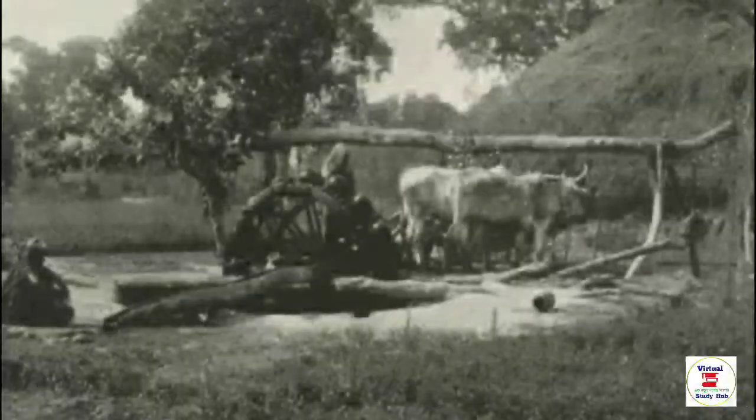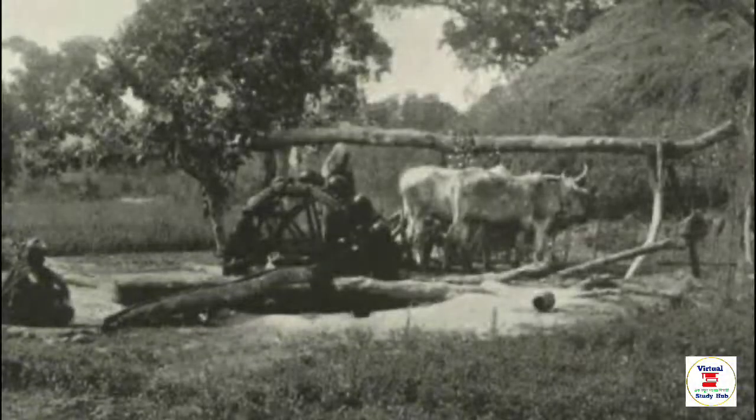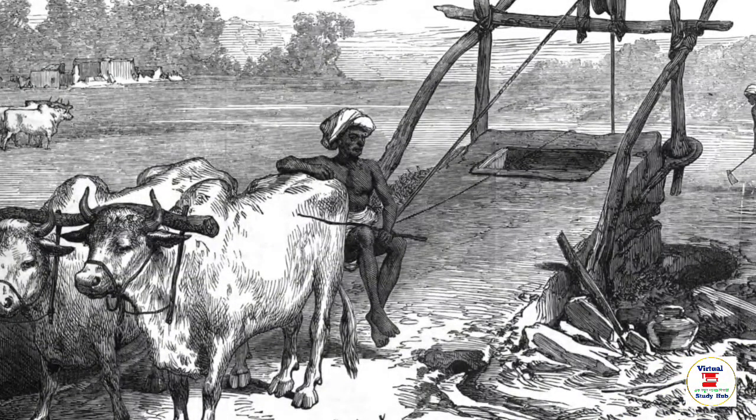Peasants were given a written document called pata, in which the rate of revenue demanded was stated. The peasants were supposed to give a kabuliyat, which was the acceptance of the obligation imposed upon them, and the system of granting jagirs was discouraged. The land revenue system of Sher Shah became the basis for the very successful revenue system under Akbar.